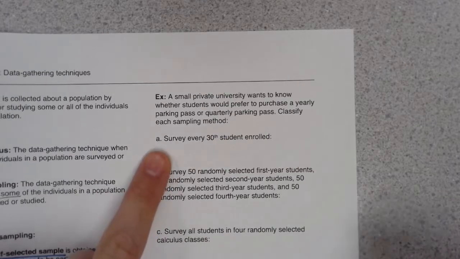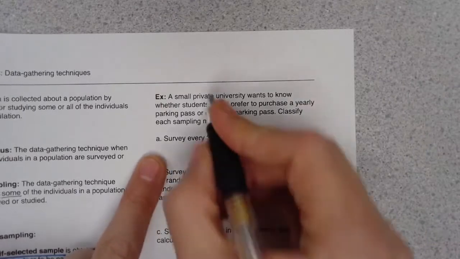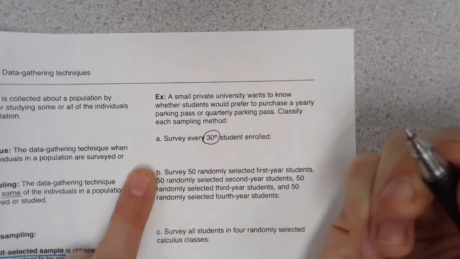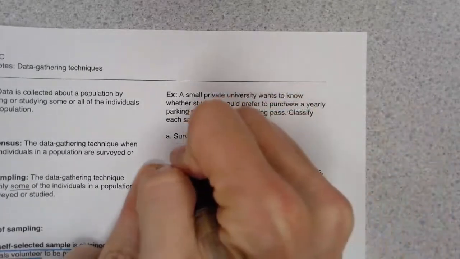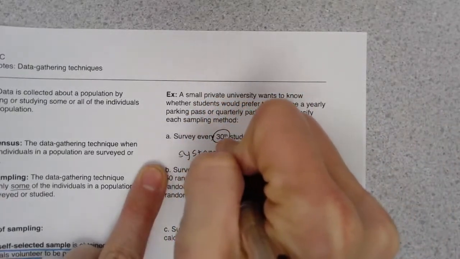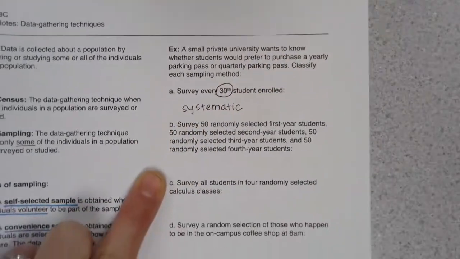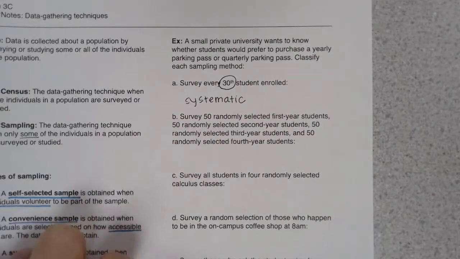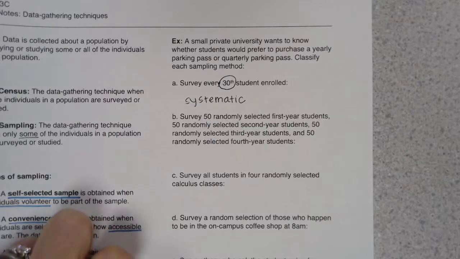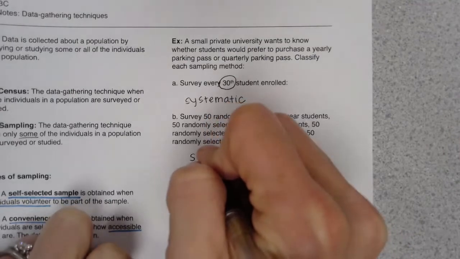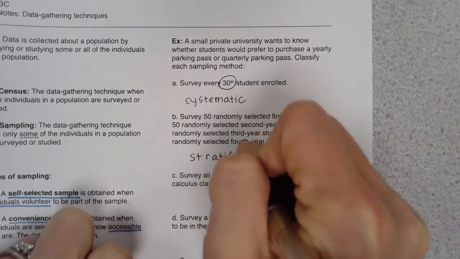In question A, it says survey every 30th student who's enrolled. This number right here means you're following a number rule, so this one would be a systematic sample. On B, it says survey 50 randomly selected first-year students, 50 randomly selected second-year students, 50 randomly selected third-year students, and 50 randomly selected fourth-year students. So you're breaking the population up into groups, and then you're randomly sampling students from each one of those groups. Looking back at the definitions, we'll see that that one is an example of stratified sampling.